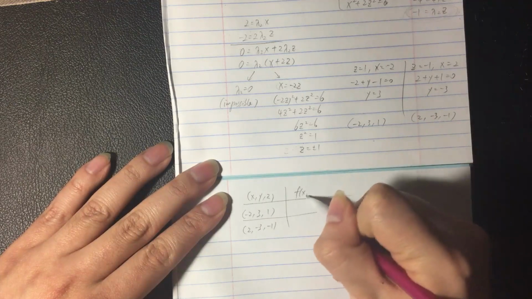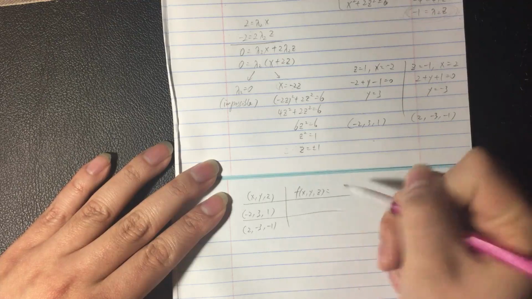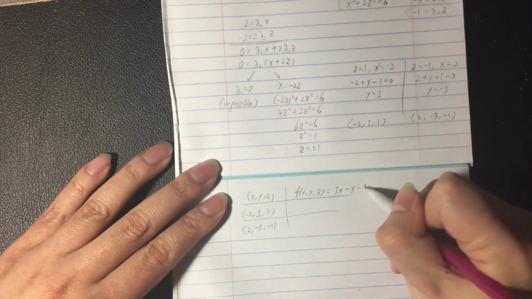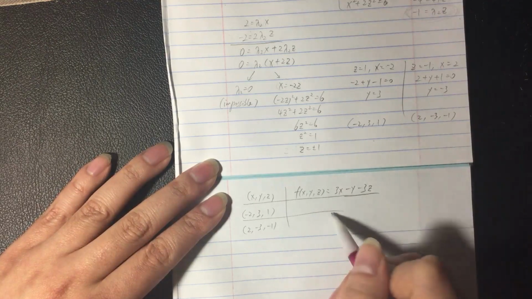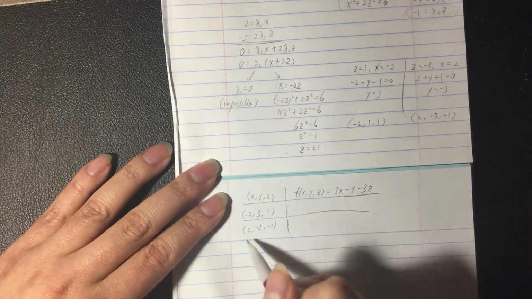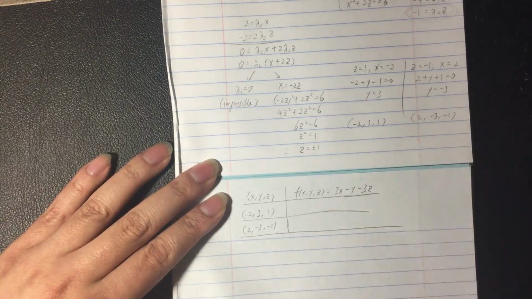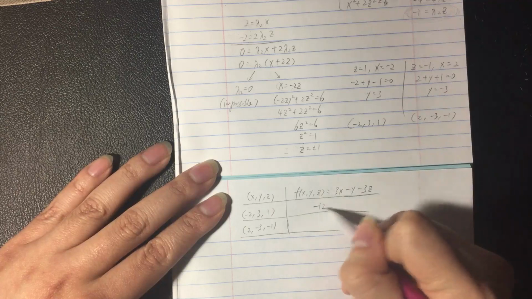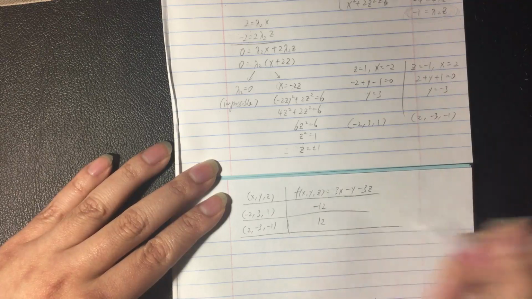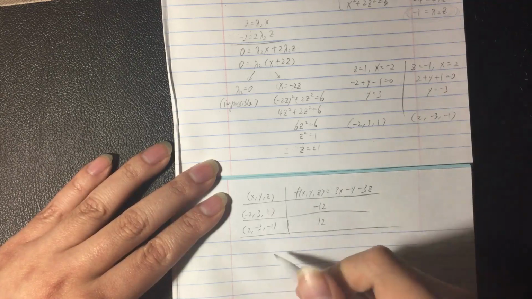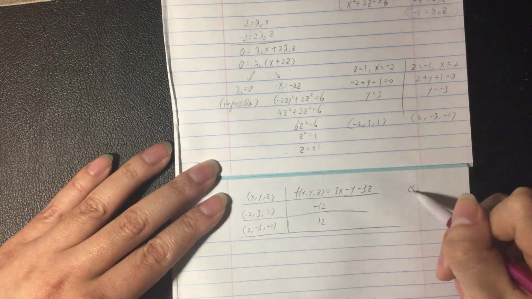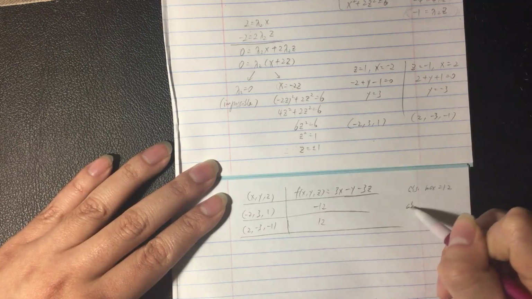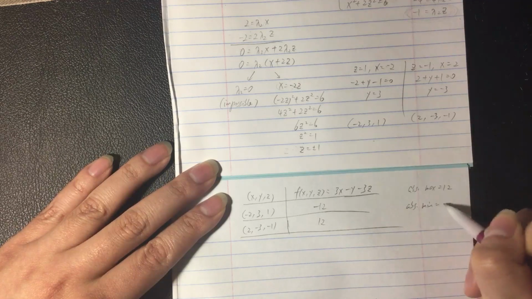Plug into function f of x, y, z, which is 3x minus y minus 3z. And I use my calculator. I get negative 12 for the first point, positive 12 for the second point. That means my absolute maximum is positive 12. My absolute minimum is negative 12.